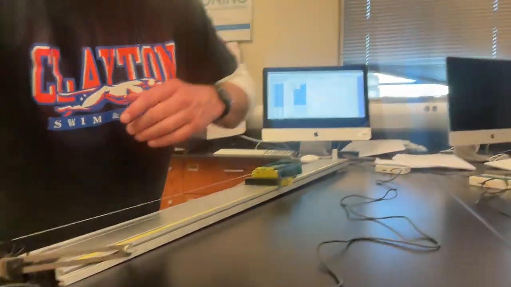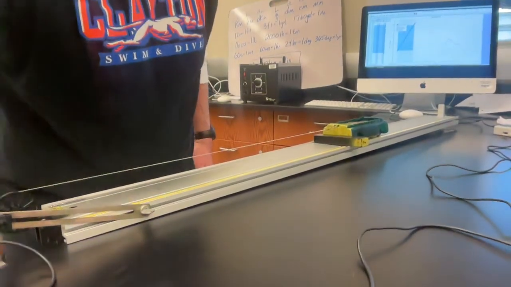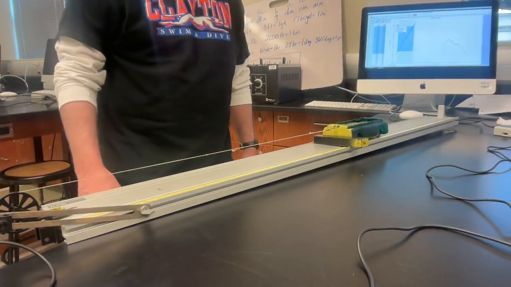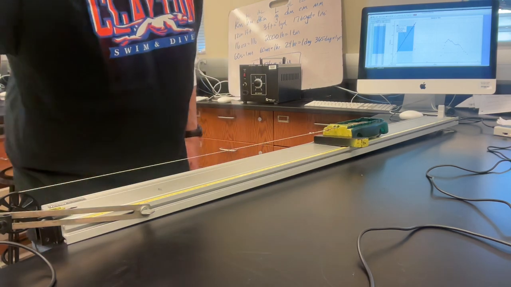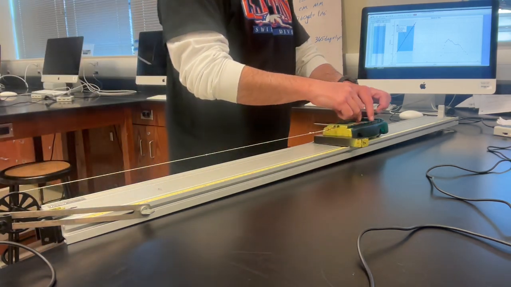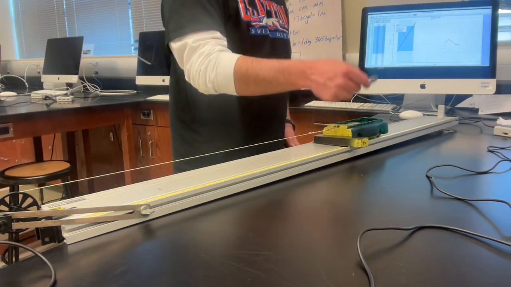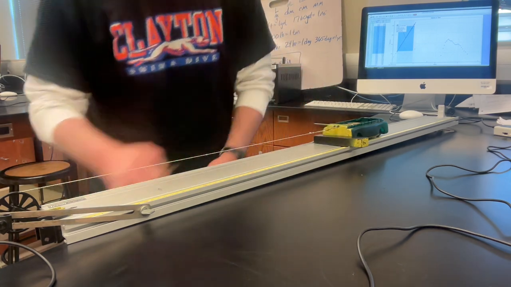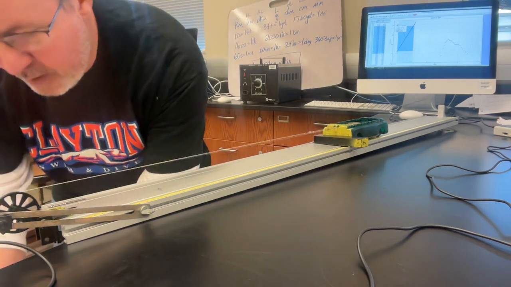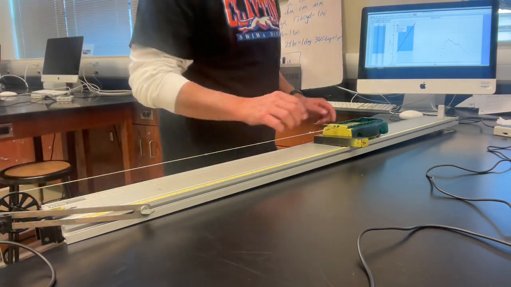The kids in class today took 3 accelerations from the computer, but we are just going to do 1 for each of the trials here. And hopefully we can see this for the most part. So now, to increase the net force, we're going to take a mass off the cart and move it to the hanger. So we now have a 45-gram hanger.